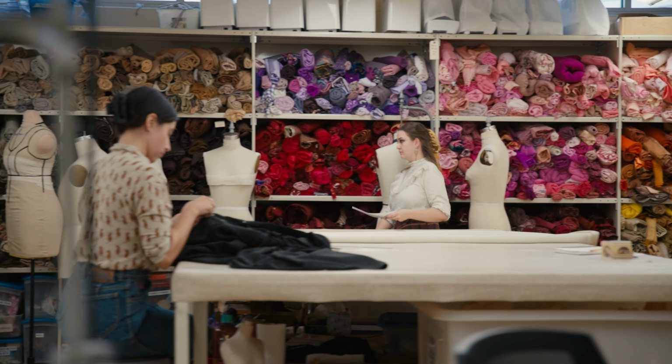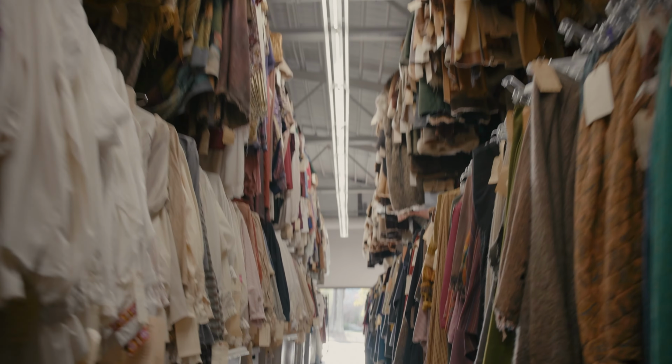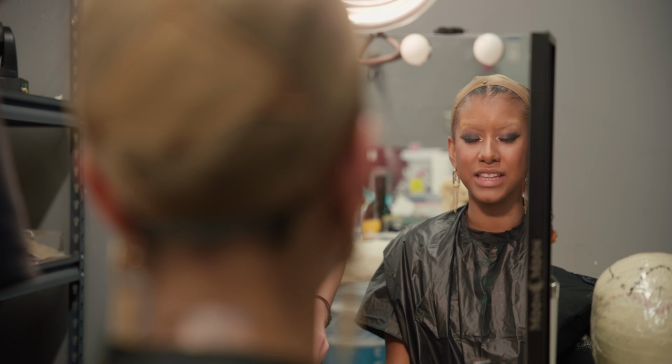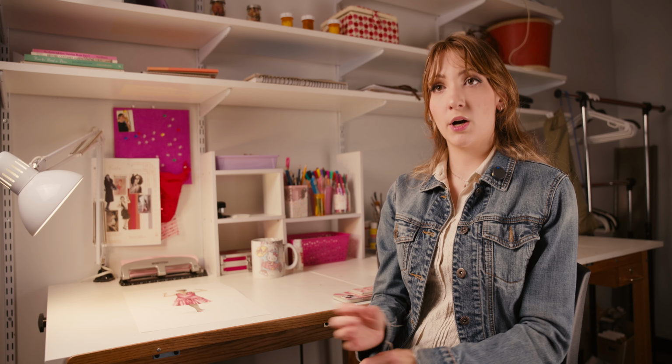What we build versus what we pull is based entirely off of what we have in our stock. In the Wild Party, we did not have a red dress that would fit Kate's character, so that was something that I wanted to be a build.